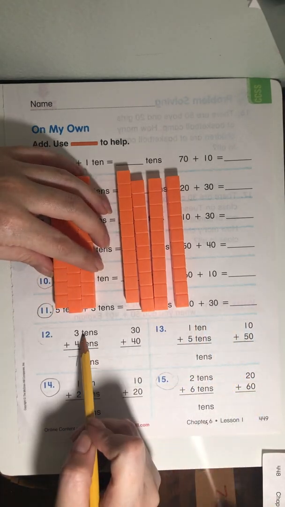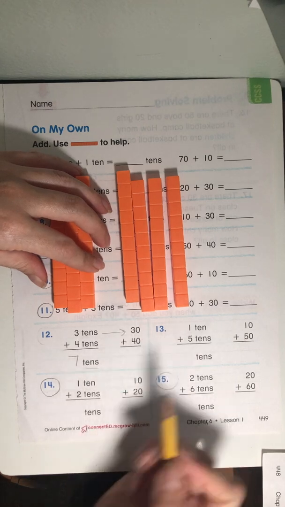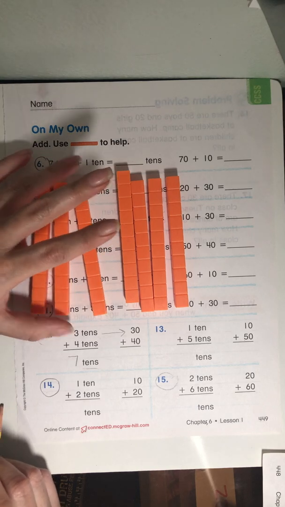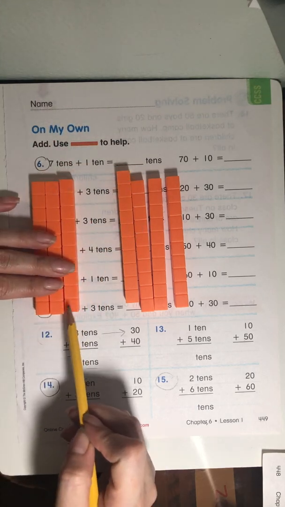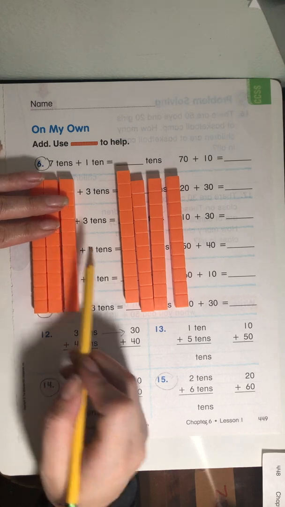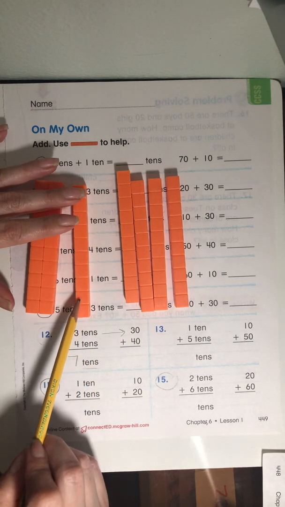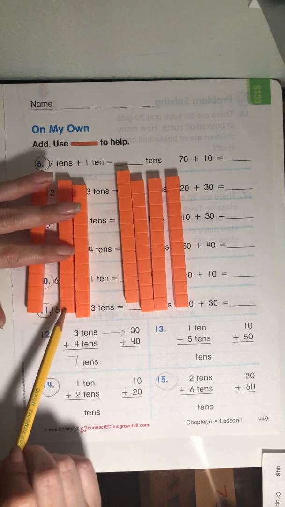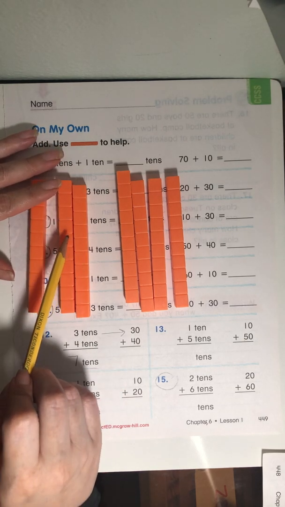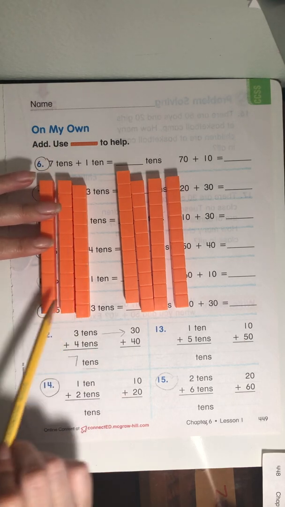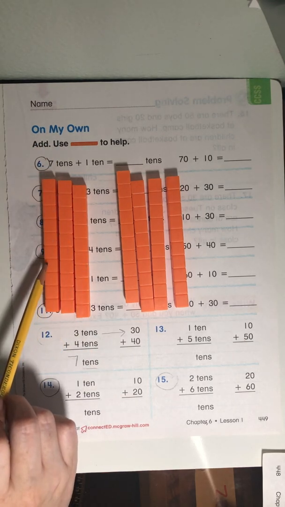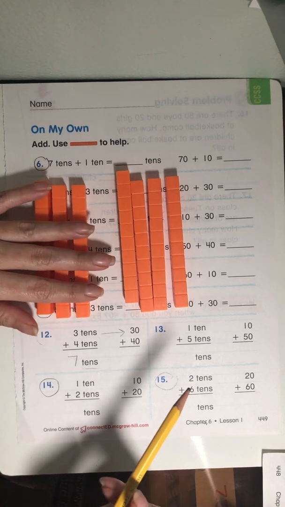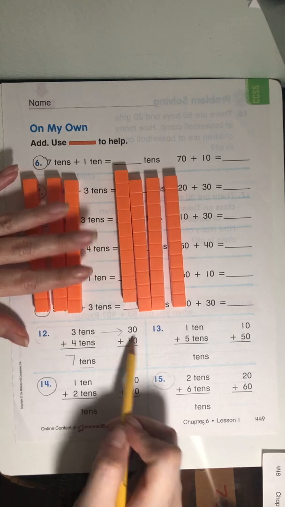Now, 3 10s is equal to 30. 10, 20, 30. 3 groups of 10 really means 30 little squares. Let's count them to make sure. 1, 2, 3, 4, 5, 6, 7, 8, 9, 10, 11, 12, 13, 14, 15, 16, 17, 18, 19, 20, 21, 22, 23, 24, 25, 26, 27, 28, 29, 30. So 3 groups of 10 is really saying 30.